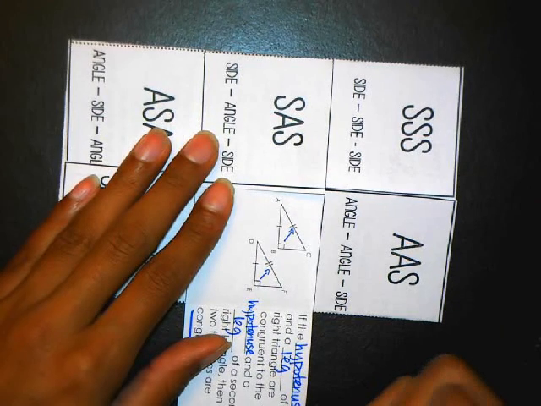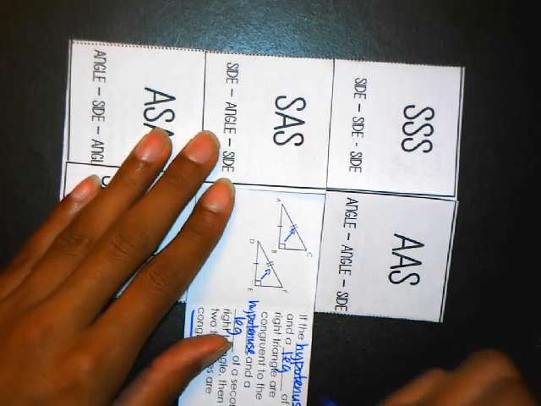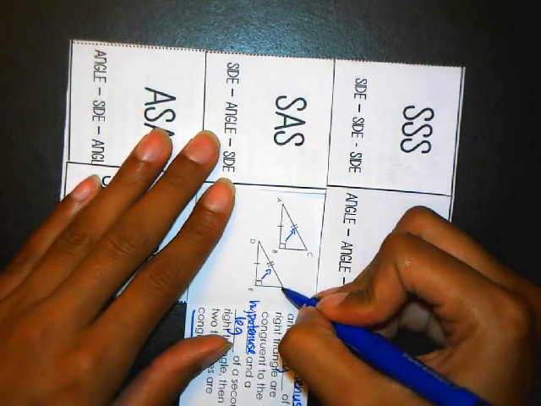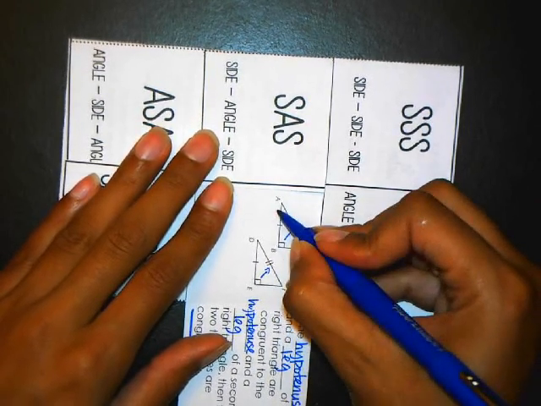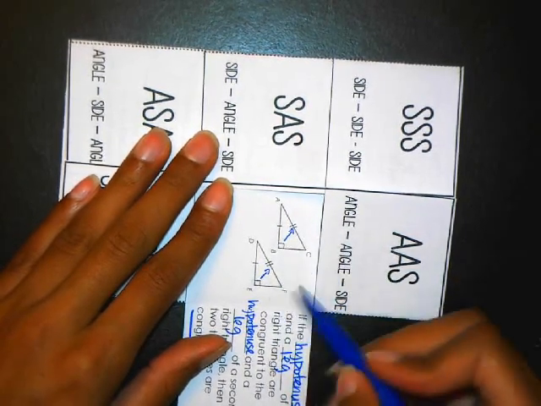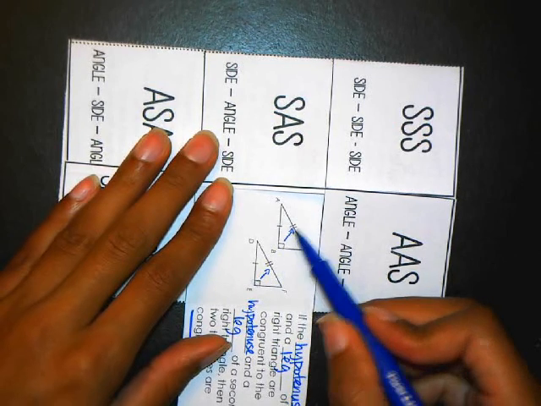So, if you have two right triangles, and the hypotenuse and one of the legs, it can either be these two legs are congruent or these two legs are congruent, then you can say that the triangles are congruent by hypotenuse-leg. So let's go ahead and write down our statement.